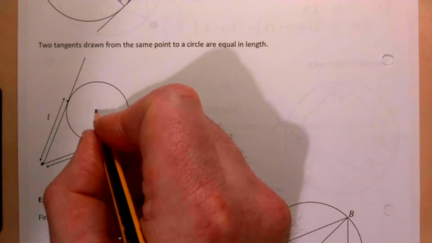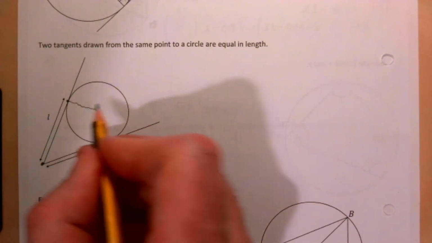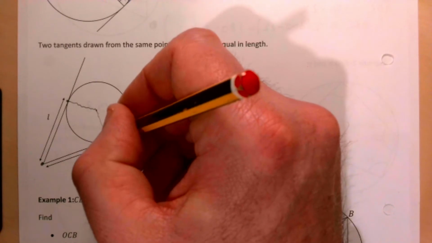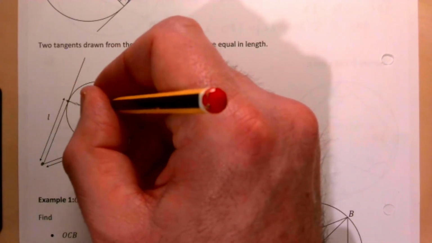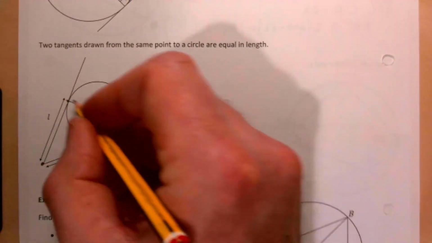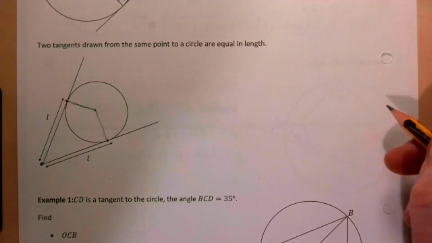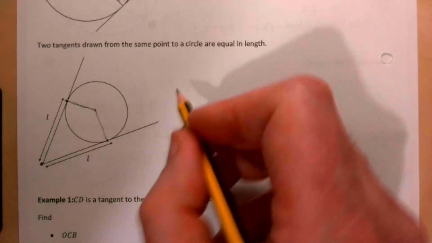If you join them to the centre with a couple of radii, you occasionally get what's called the tangent kite, and hopefully you can see that must be a kite, because those two sides are the same length and those two sides are the same length, so that would be your tangent kite, which is handy to work out some other bits and pieces.